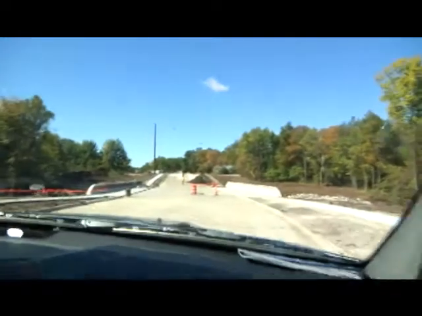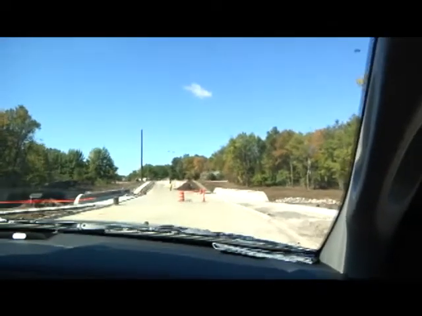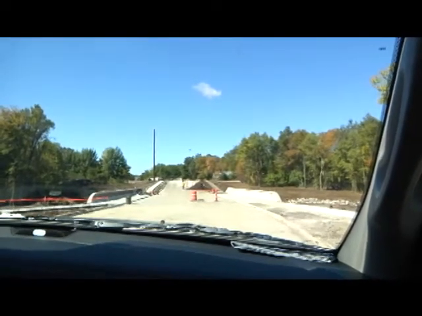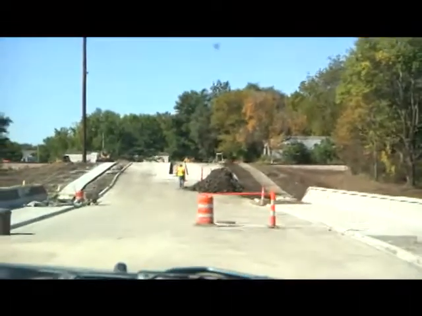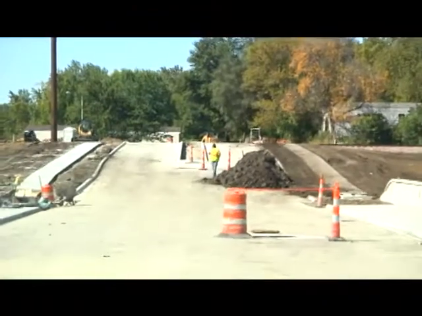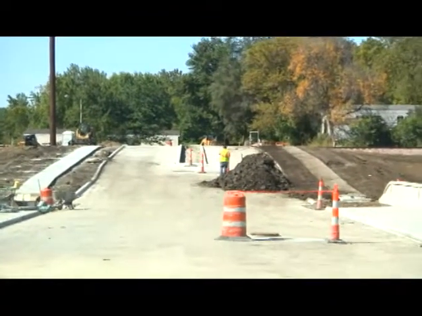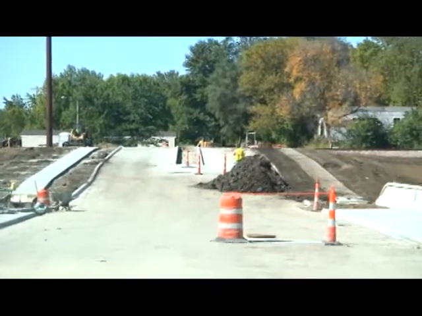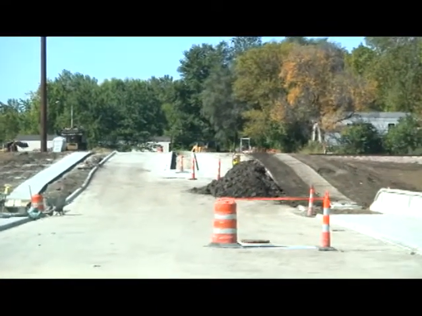They had to reroute the creek and dewater the area, which was pretty fascinating to see done. It involved a lot of work with the Corps of Engineers and the DNR. Now the creek is running back in its normal place, just under a bridge. So very, very cool to see that happen.